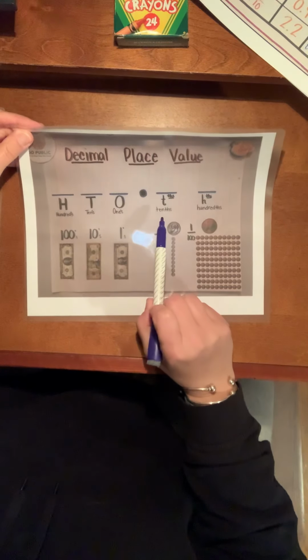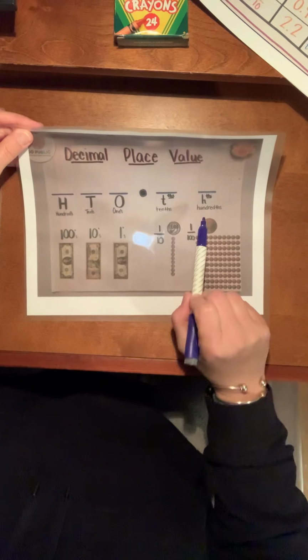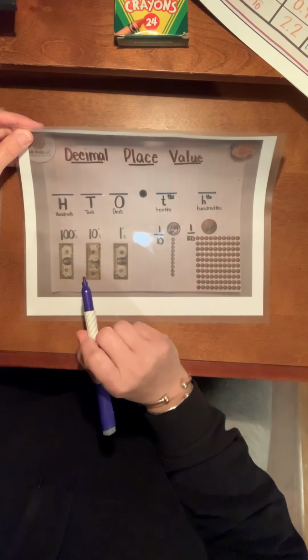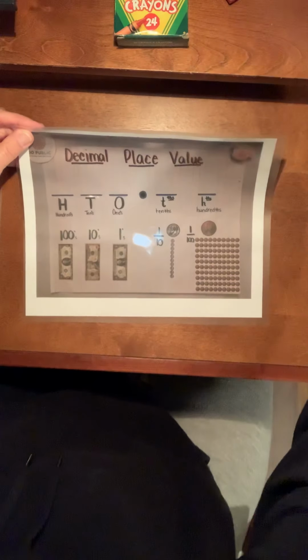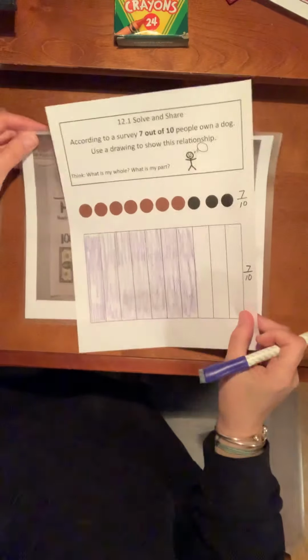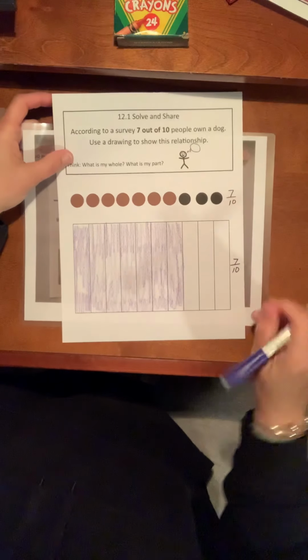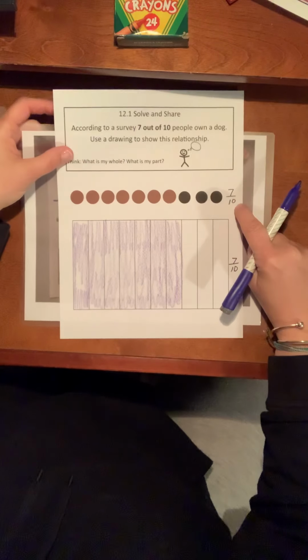The first place after the decimal point is called tenths. The second place after the decimal point is called hundredths. So as you can see by our solve and share, we already have a relationship, tenths.